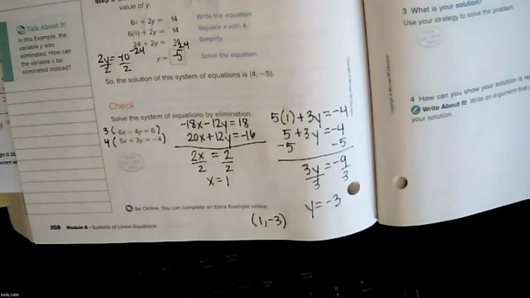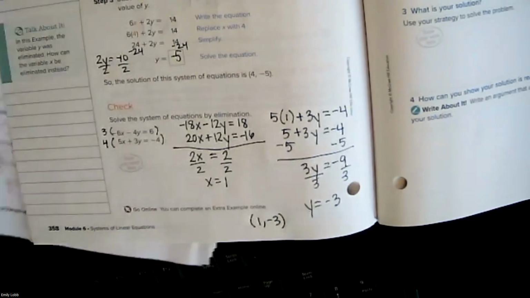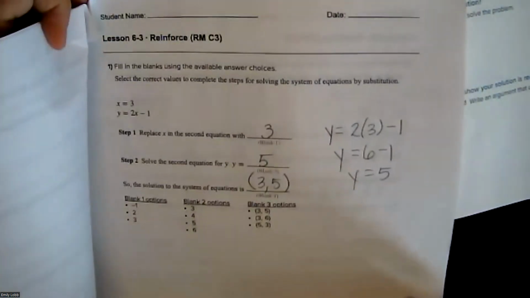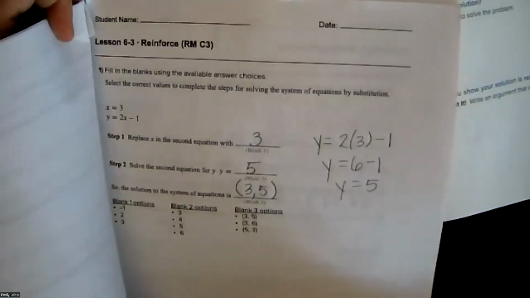All right, so we're going to go back to our 6-4 packet, and we should be able to finish up today with the remaining. So on the first page of 6-4, remember this packet does start with 6-3. There's lots of copies if you still need another one. 6-3 should be done. But if not, definitely go back and finish that. It will definitely help you on the quiz.